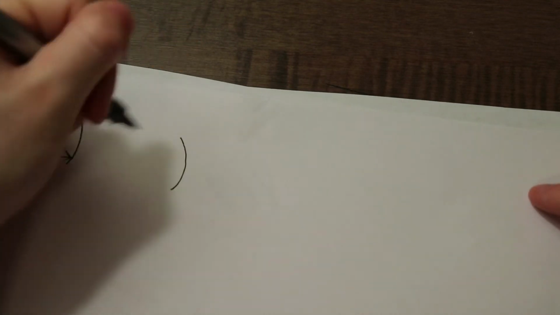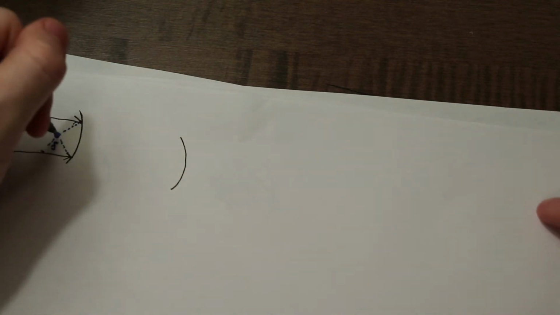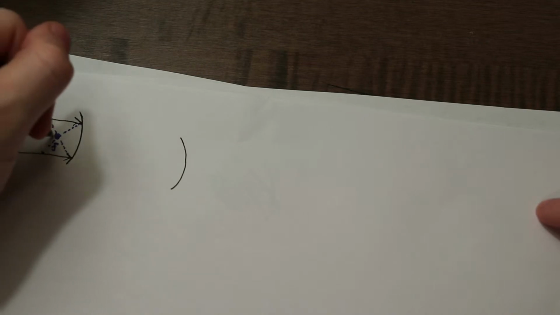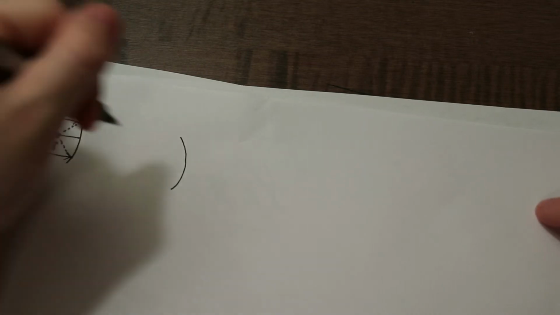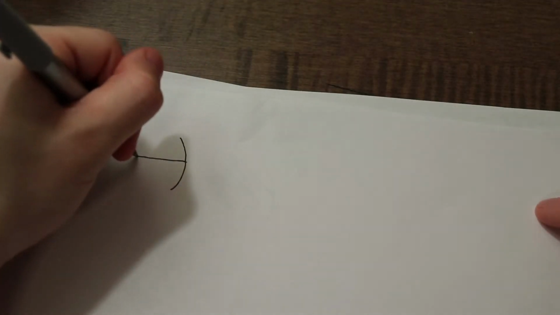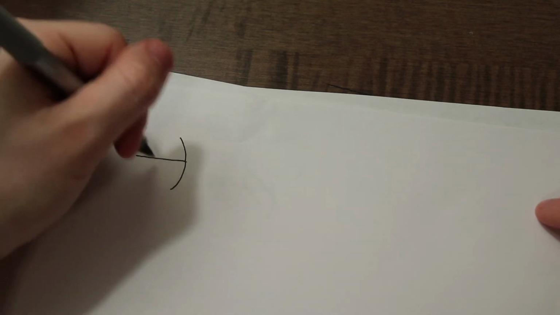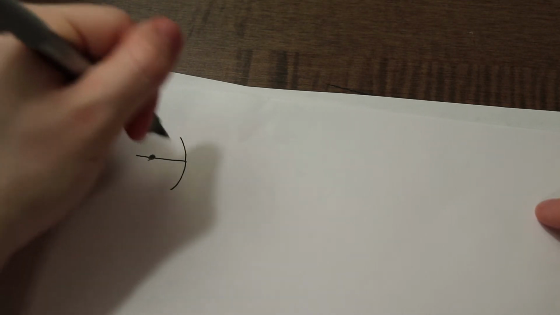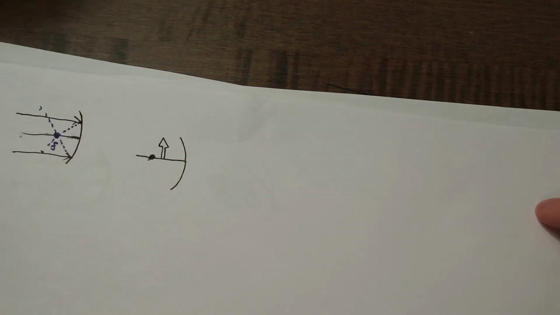So let's take an object. How about an arrow? And we're going to draw two different scenarios. Another thing to note is that the focus is along a line that goes to the center of that mirror. So we'll draw our line, and let's put the focus out here because I'm going to draw my arrow in front of that focus point.